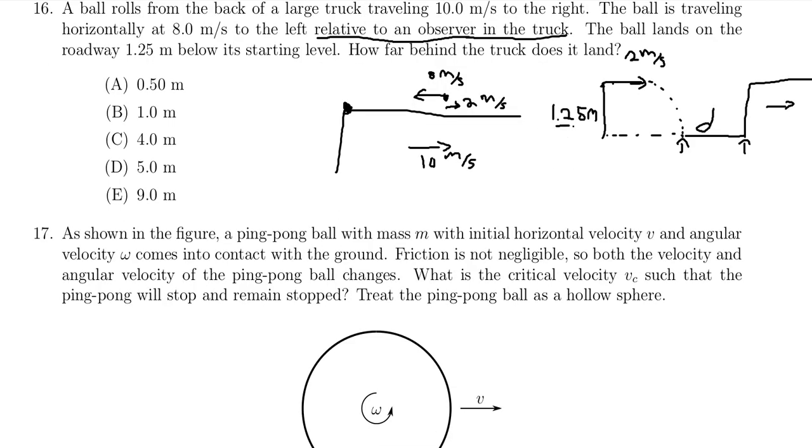So we see this vertical displacement, right? Since the ball has zero initial velocity in the vertical direction, it's just 2 meters per second horizontally to the right. Then you start with 0 and your only acceleration is gravity, which means that 1.25, which I'll write as h, is equal to g over 2 times t squared.